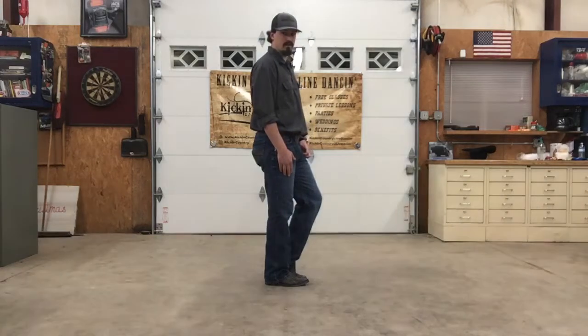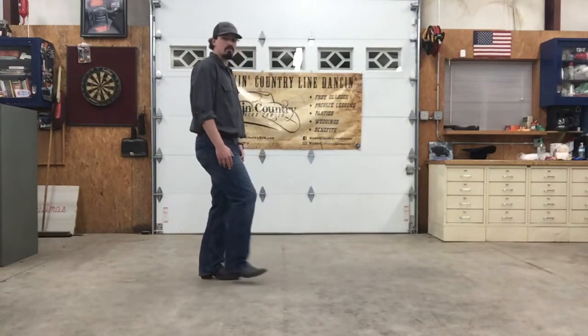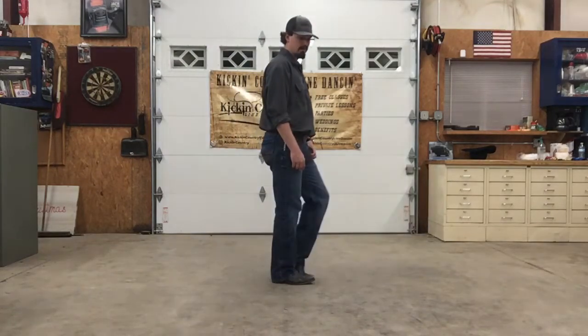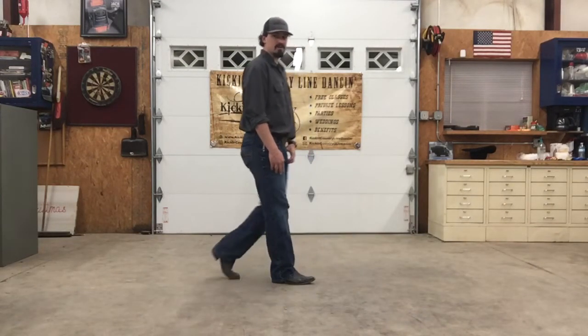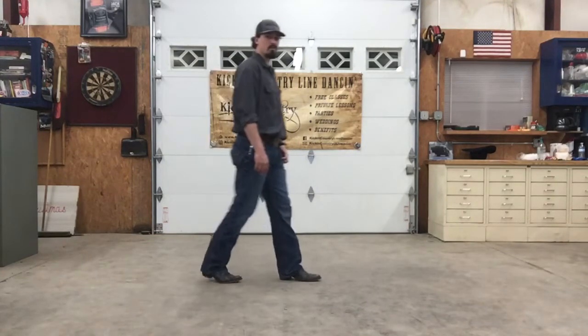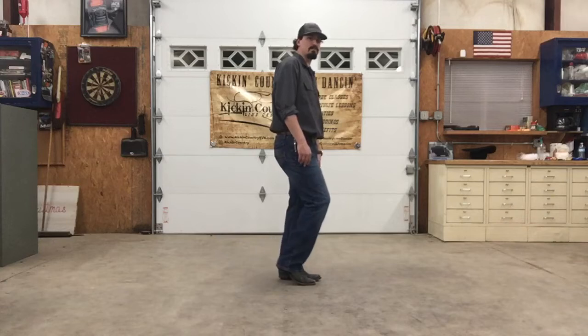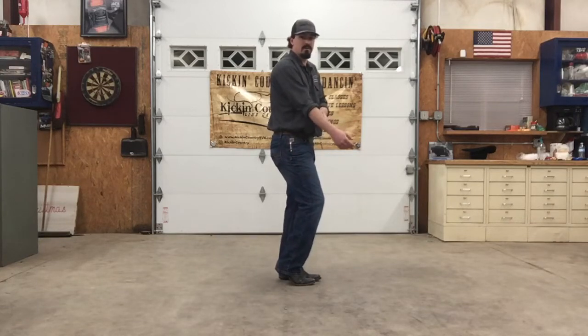So weight is on your right. You step back on your left, your right foot together, and then forward with your left. Okay, so again, a left coaster step. Weight is on your right. You step back, together, forward, and weight is on that left foot. All right, so let's do this a couple times, and then we'll get back to the list.